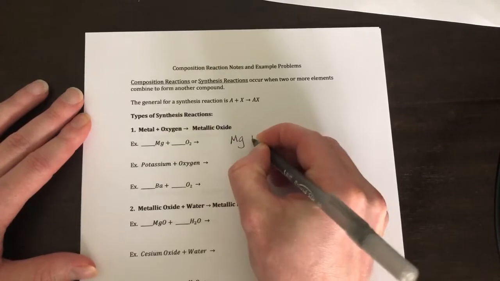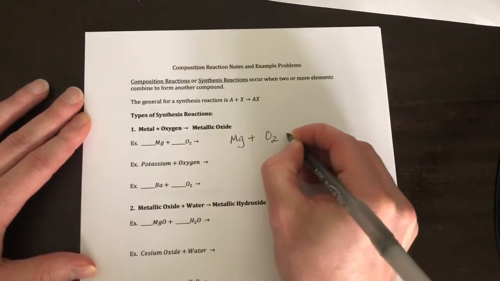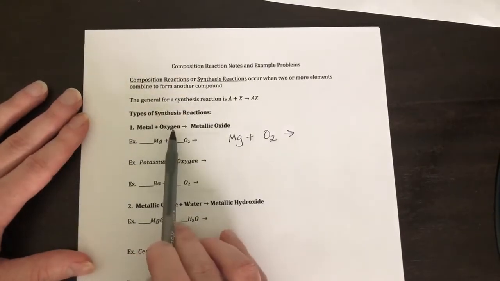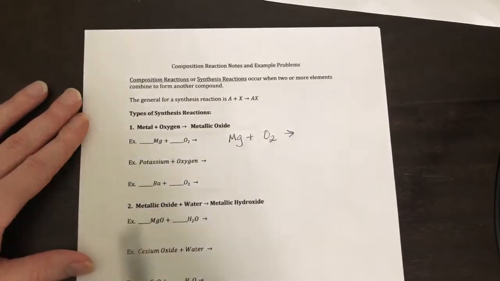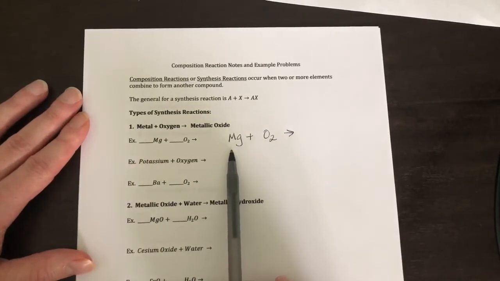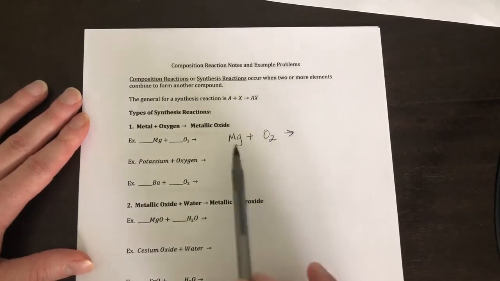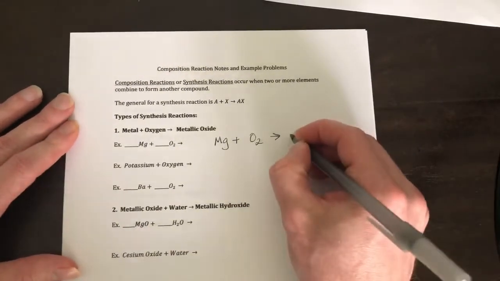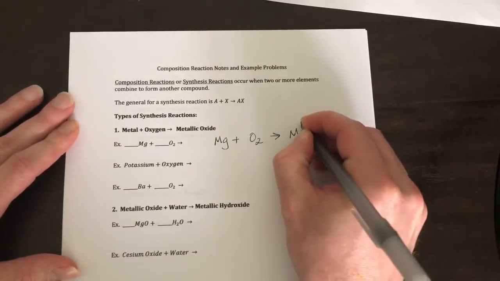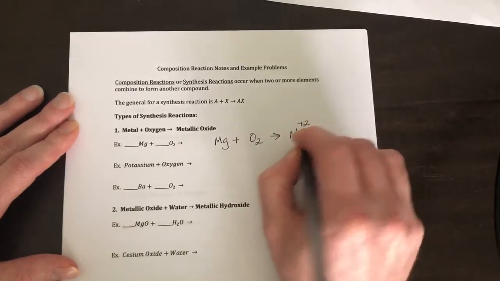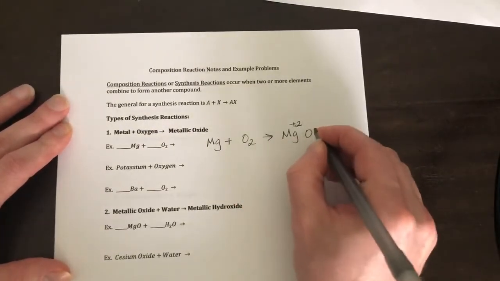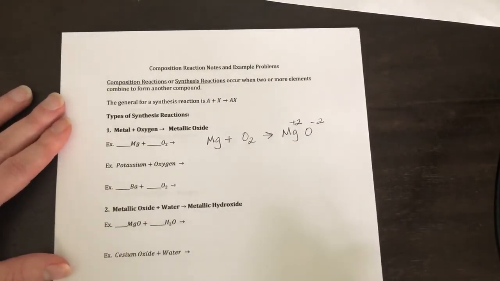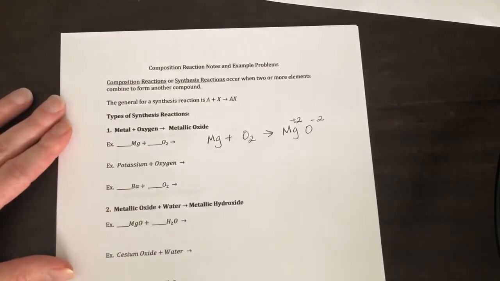So magnesium plus oxygen. Now, a metal plus oxygen always gives you a metallic oxide. So the metal in this case is Mg, and oxygen is just always O2. When we put them together, they're going to form an ionic compound. Magnesium always has a charge of +2. Oxygen has a charge of -2. So there's no need to crisscross because they have equal and opposite charges. You can't forget that step.